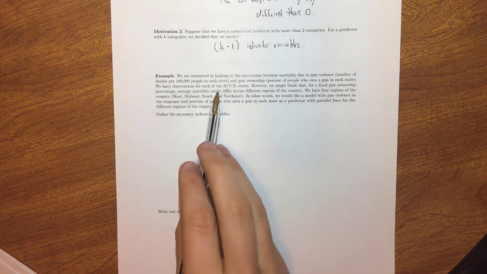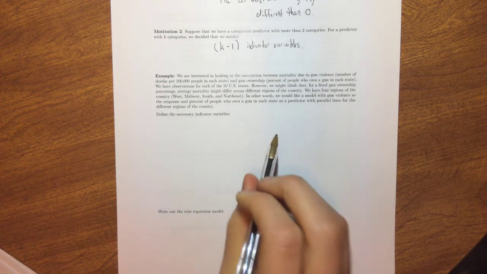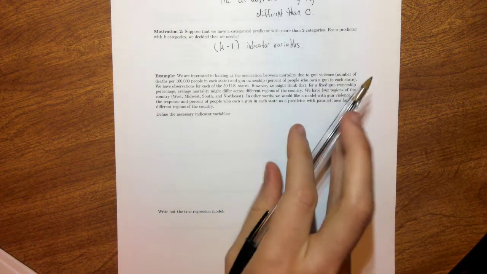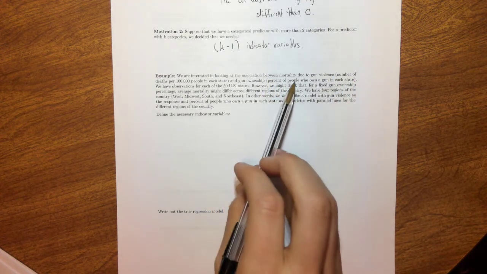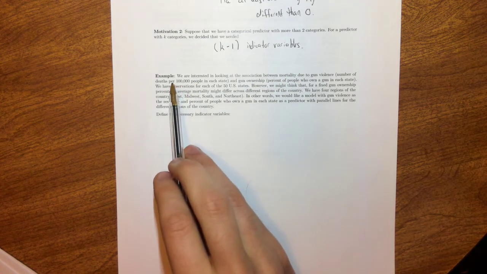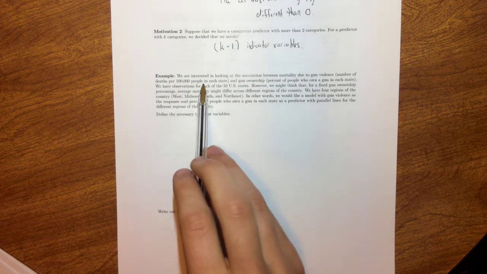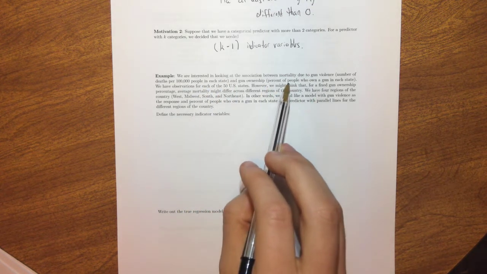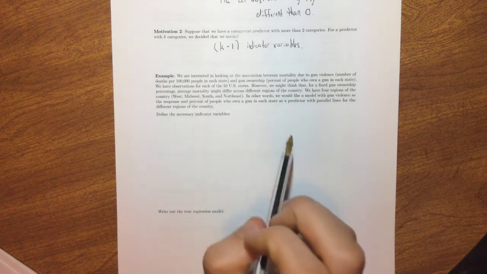And so the example that we're going to work with now, as well as in the R section, is this gun violence data. And so we might be interested in looking at the association between mortality due to gun violence, that's the number of deaths per 100,000 people in each state, and gun ownership, so the percent of people who own a gun in each state. And so we have observations for each of the 50 US states.